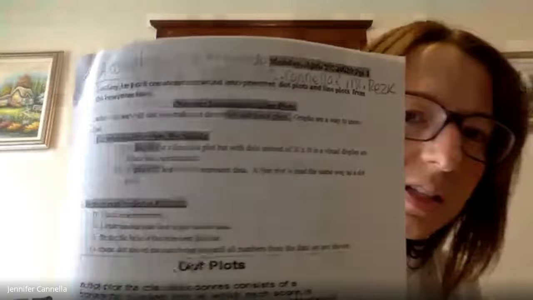All right, so good morning. Today it's Monday, April 27, 2020. I'm going to show you today's packet. Today's packet that we're going to be working on is the page that has dot plots on it. So obviously today we're going to be working with how do you make a dot plot and a line plot.